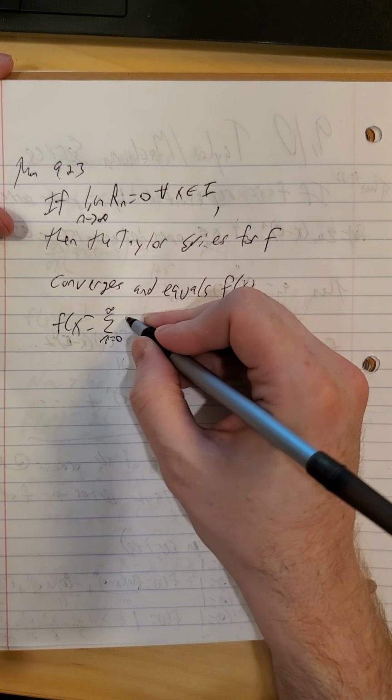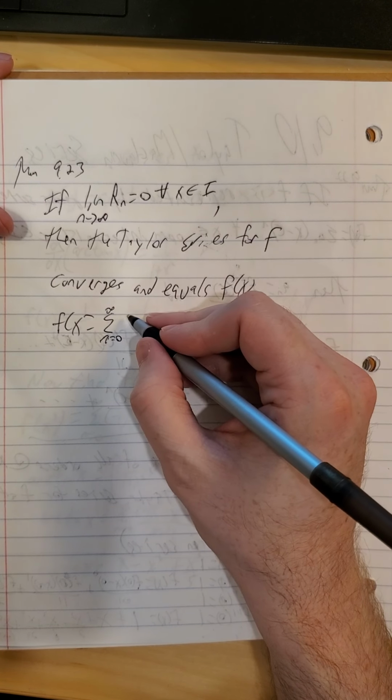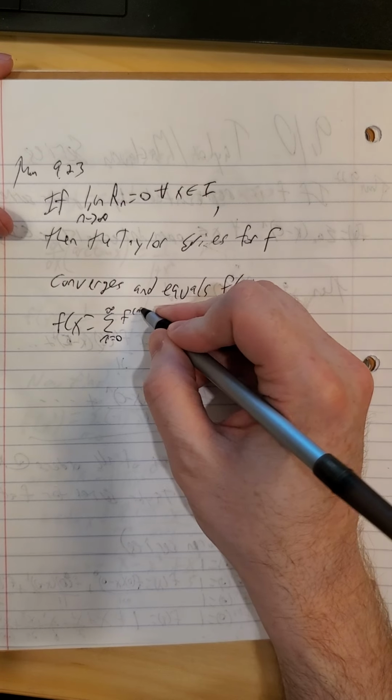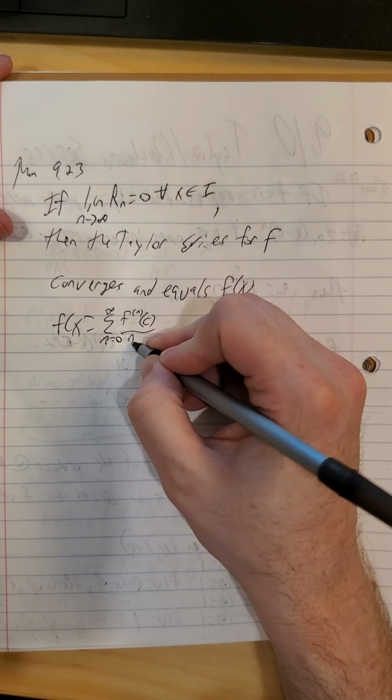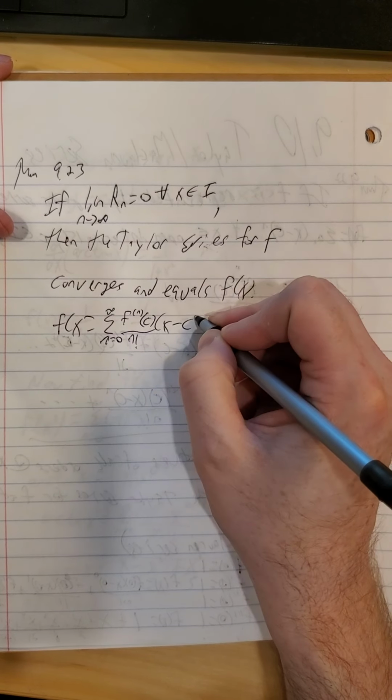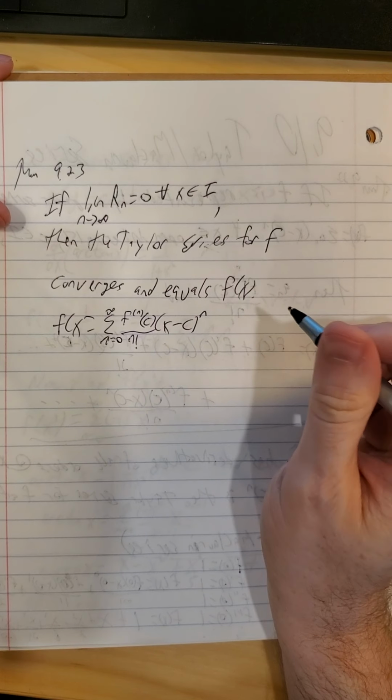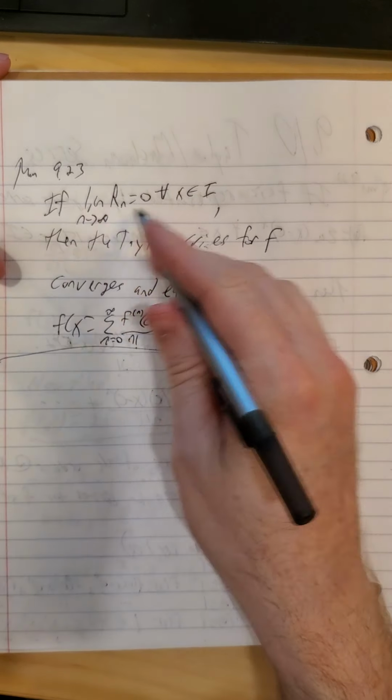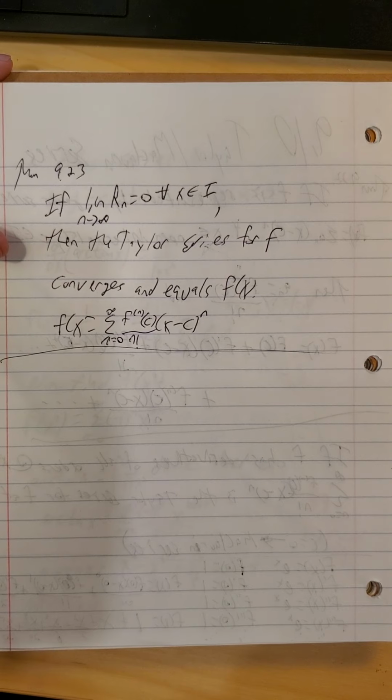So the sum from n equals 0 to infinity of the nth derivative at c over n factorial times (x minus c) to the n. So as long as our remainder goes to 0.